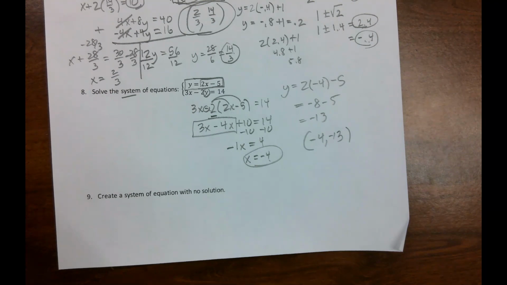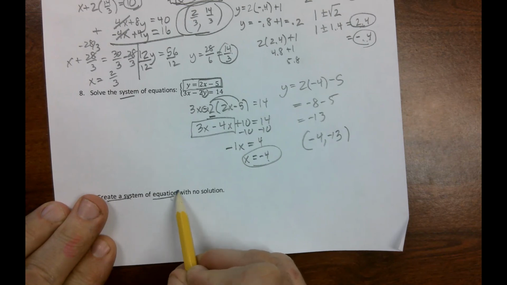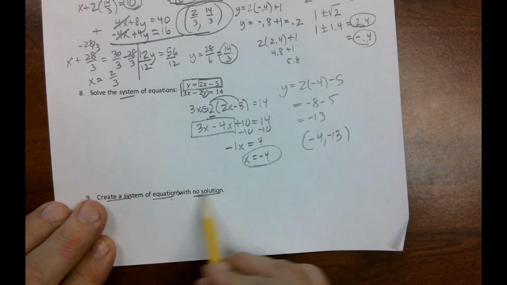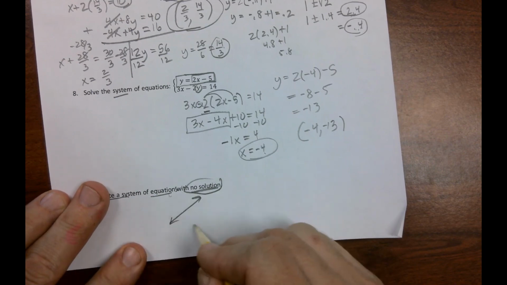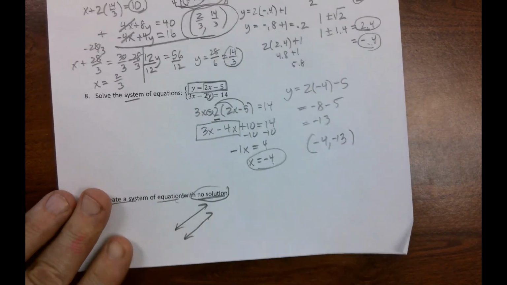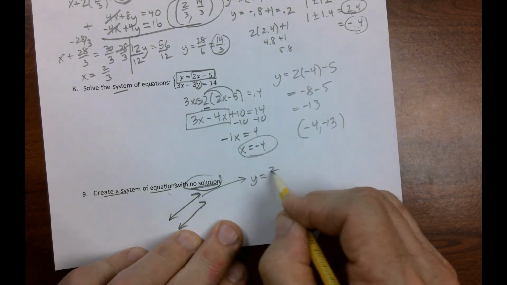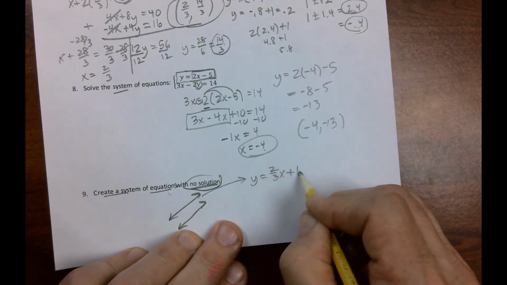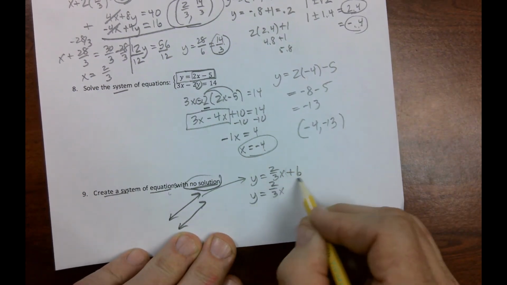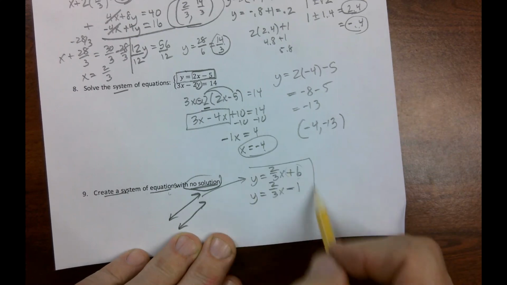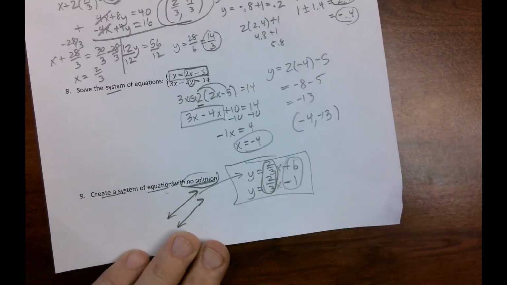So this problem is interesting. It says create a system of equations, should be an S there, with no solution. The only way you can have a system of equations with no solution is if you have parallel lines. So if I said, all right, this first line, I'm going to make it y equals 2 thirds x plus 6, and I take another one, same slope, different y-intercept, there they are. So they got to have the same slope and a different y-intercept.